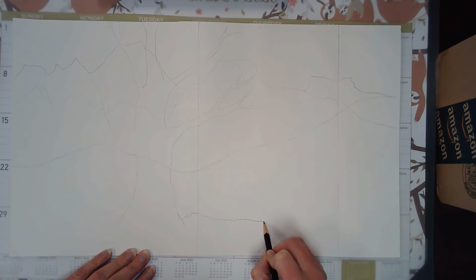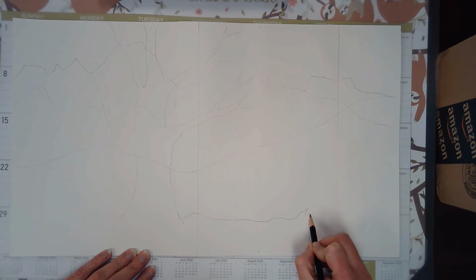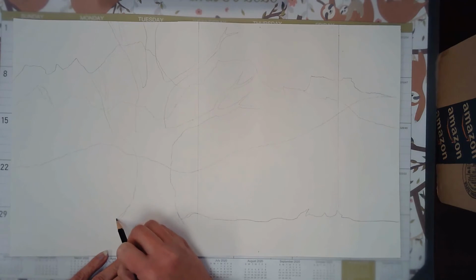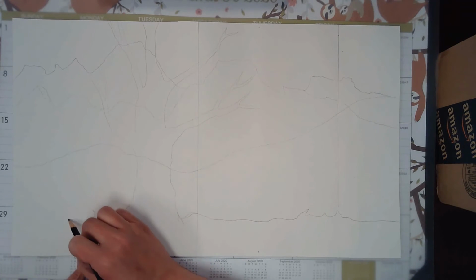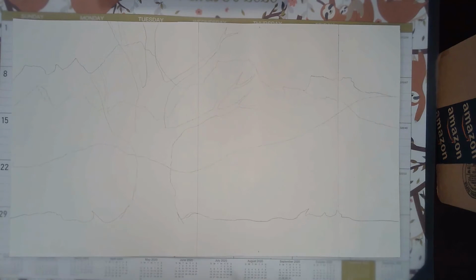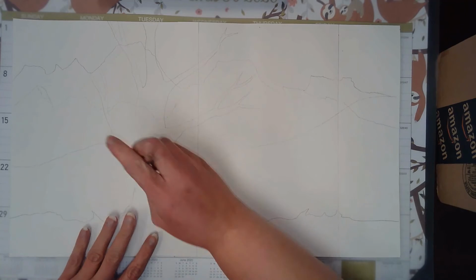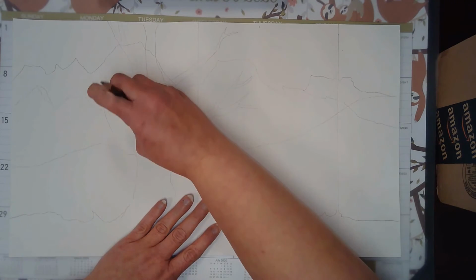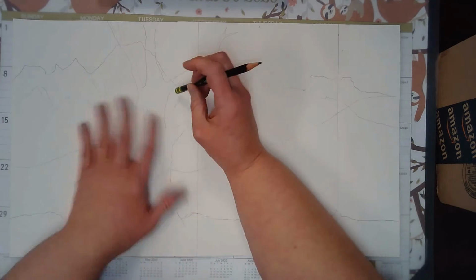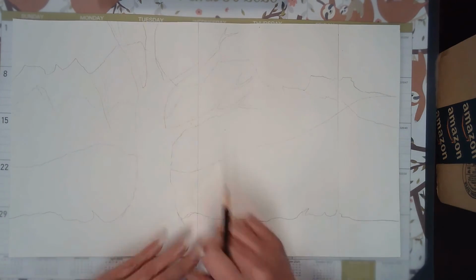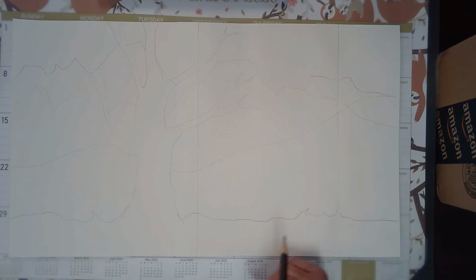I'm going to connect my tree to a ground, so that it connects to the bottom of my page. And I'm just going to lighten up some of my lines in here just so I get a better idea of what that may look like in total if I did have my tree placed in this area.